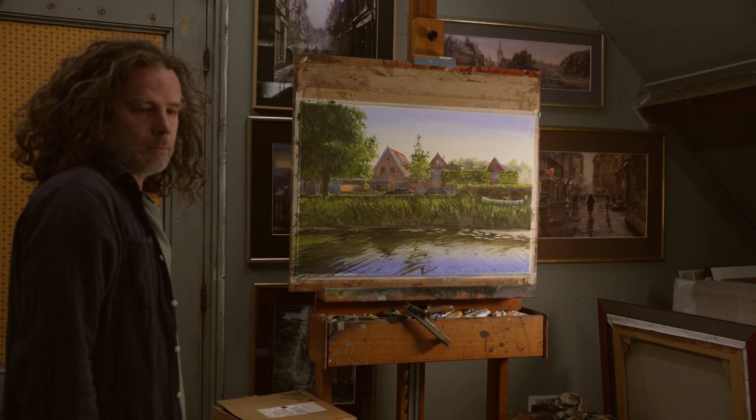The color for me in this subject is the most interesting aspect to paint, more than the composition, more than the shapes. It's really a colorful subject. So I play with the color and I look if I can make it as strong as possible.